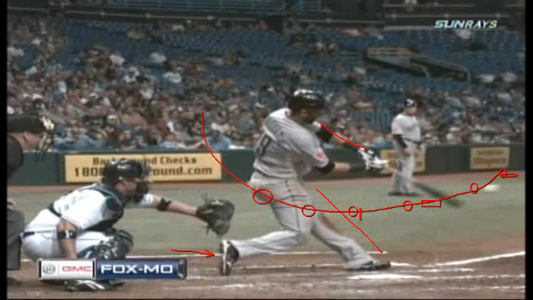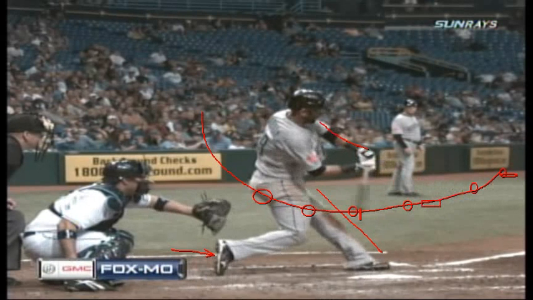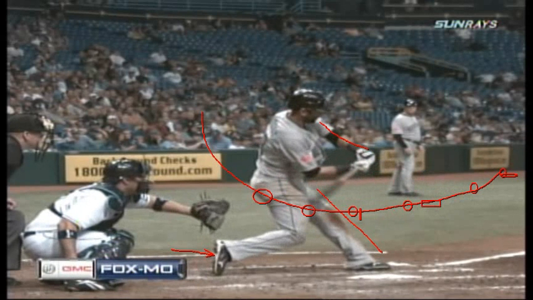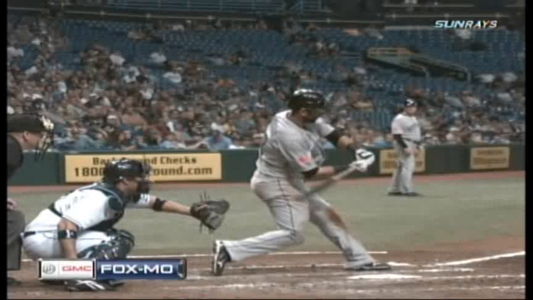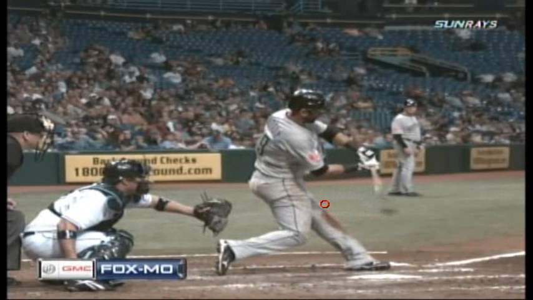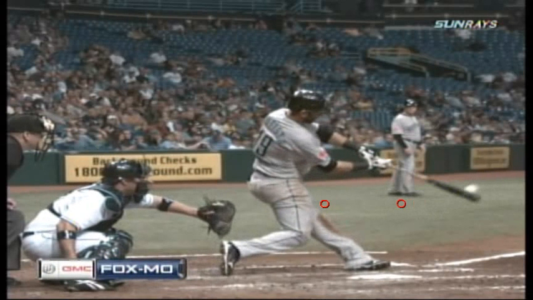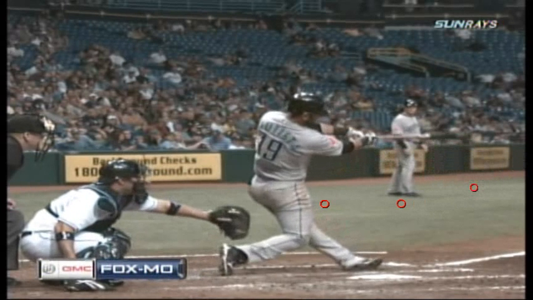But the point is that it's very clear that the ball can be made contact anywhere along this path. Now, if we're talking about fair balls, then this would be the first place approximately where he could hit the ball and hit it down the right field line. This one is going to go up the middle, and this one, the actual one, is the one that's pulled for the homer down the left field line.